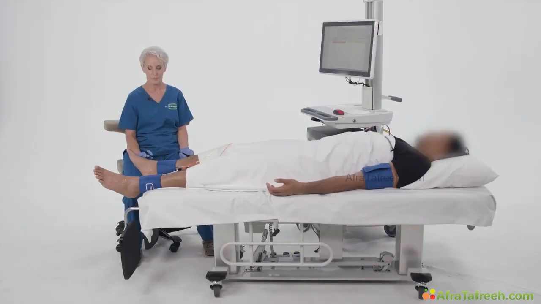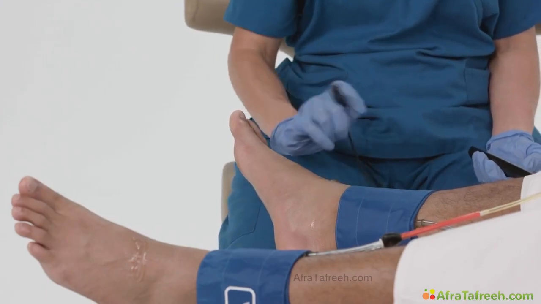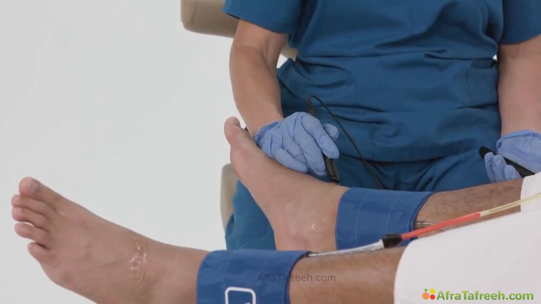And now moving on to the right ankle, I'll repeat the same process, obtaining a right ankle pressure utilizing the dorsalis pedis artery first. Remember to anchor the heel of your hand on the patient's foot before placing the probe down.